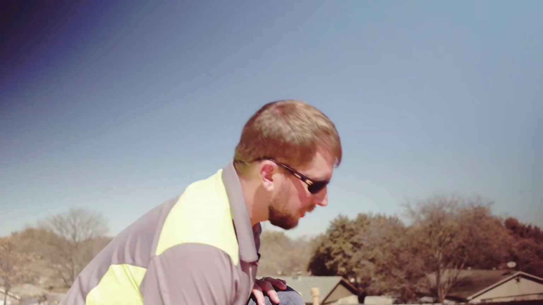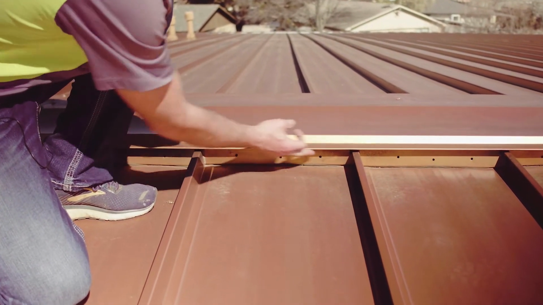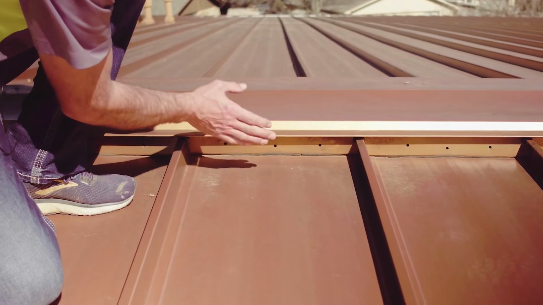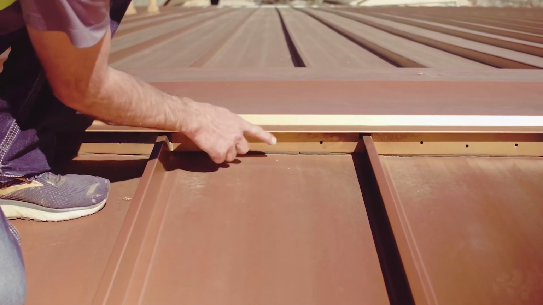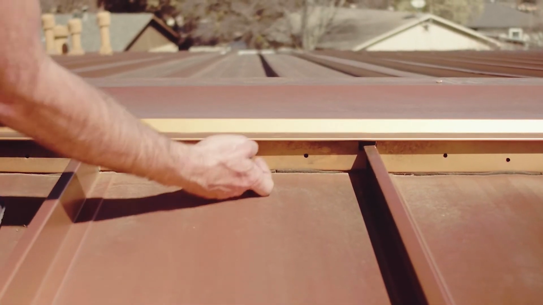The ridge cap on standing seam metal roofs is also a very common place for leaks to occur. This is called the metal closure. You can see it's got holes drilled in it for ventilation. Those are not the problem. It's right here. If you can see that gap in the sealant tape, wind-driven rain can drive right up in there.